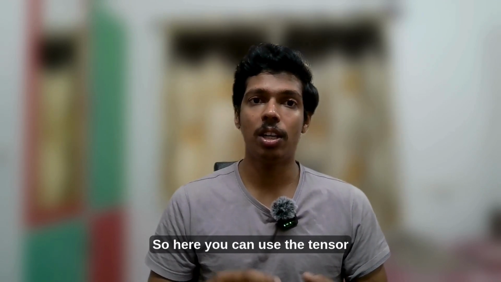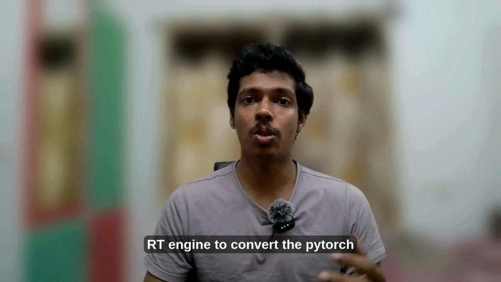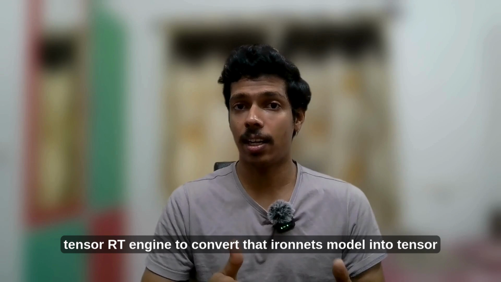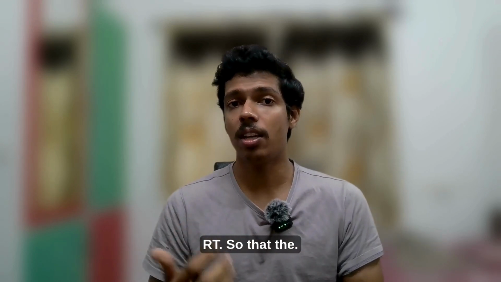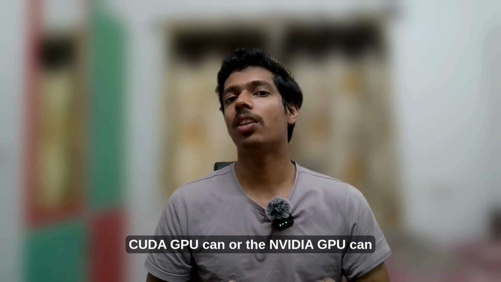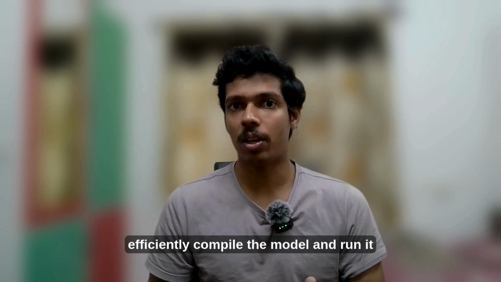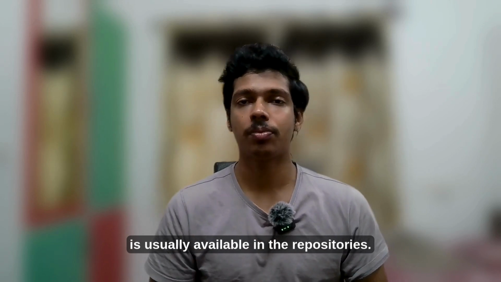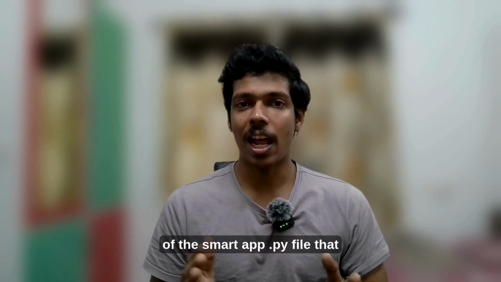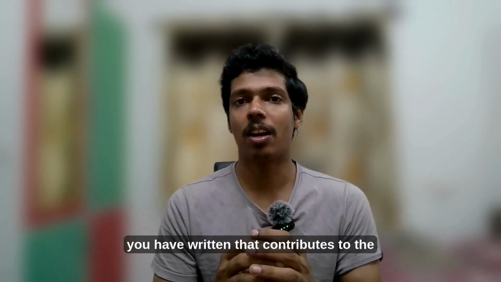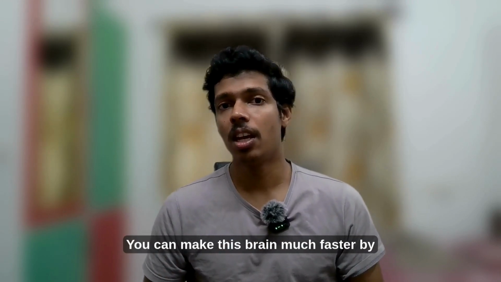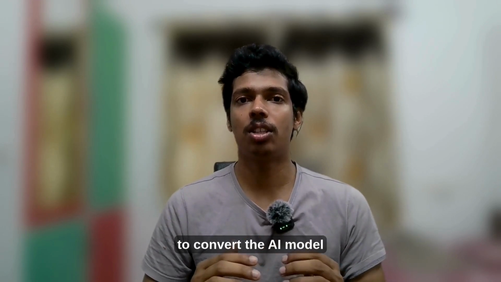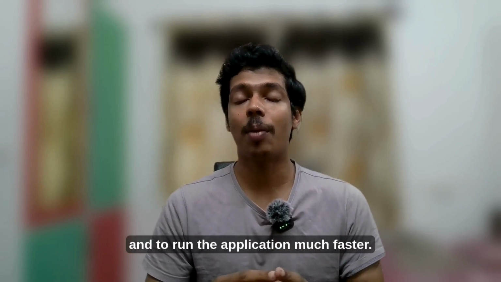Here you can use the TensorRT engine to convert the PyTorch model. First you have to convert the PyTorch model into ONNX, and use the TensorRT engine to convert that ONNX model into TensorRT, so that the CUDA, or NVIDIA, GPU can efficiently compile the model and run it much faster than the PyTorch model usually available in the repositories. On top of the smart app.py file that forms the bridge of this AI application, you can make the brain much faster by using the TensorRT engine to convert the AI model and run the application much faster.